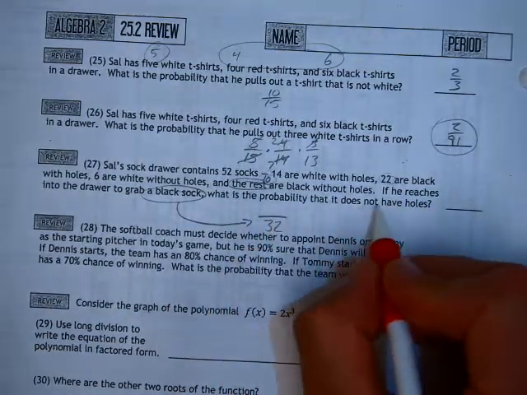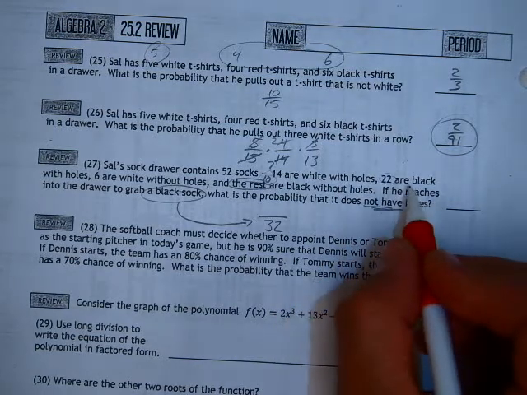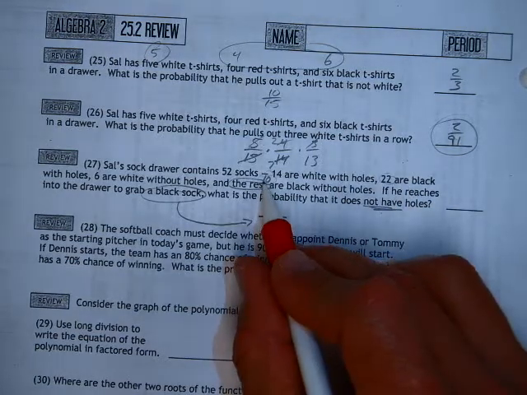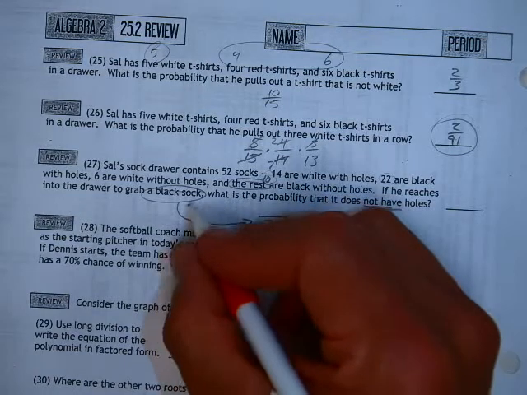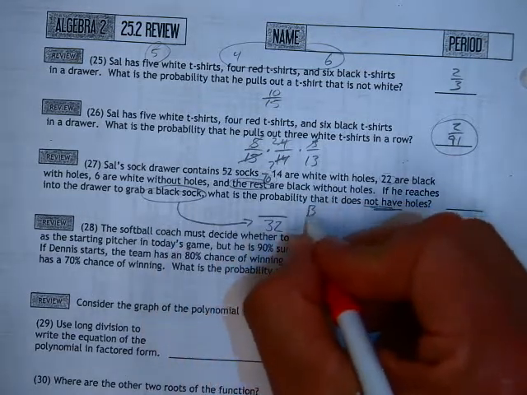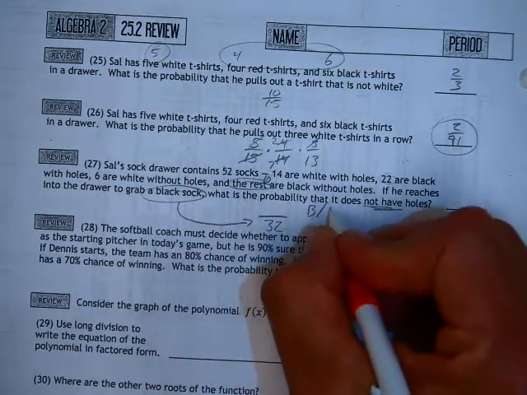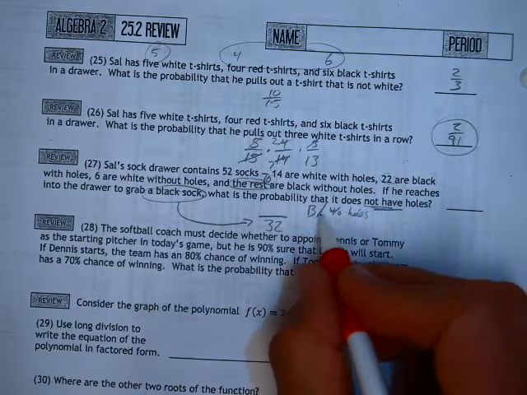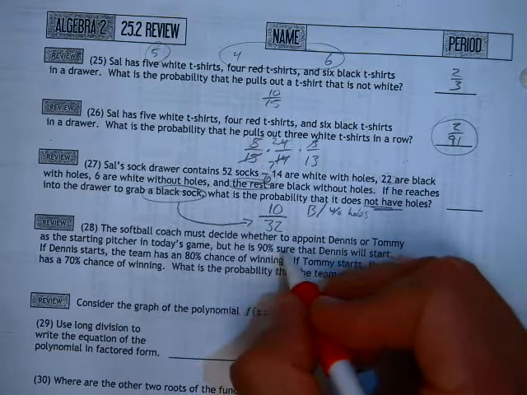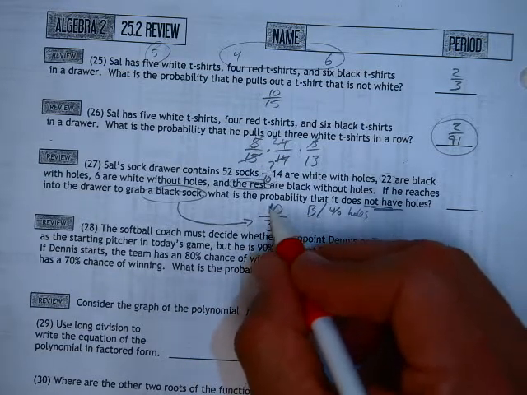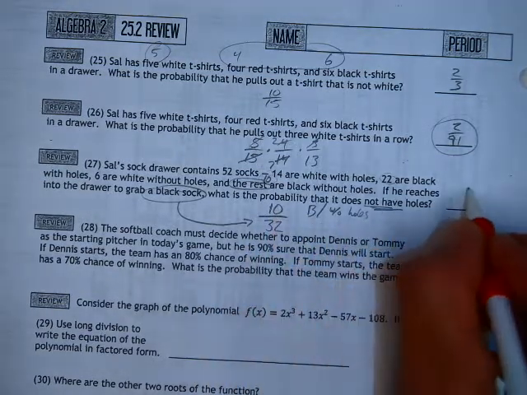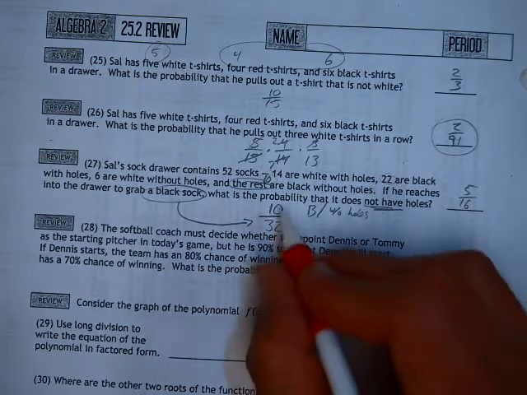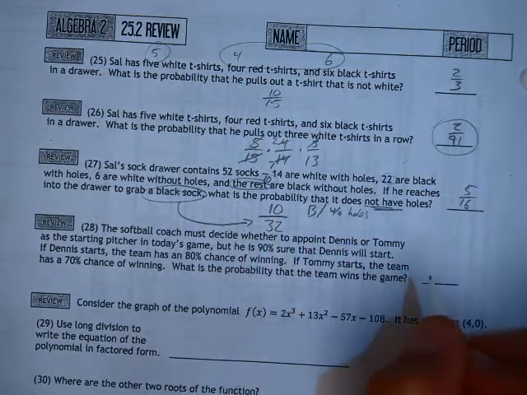What's the probability that it does not have holes? Well, there's only 10 black socks without holes. So these are just the black ones. These are the black ones and without holes. Okay? And that's a total of 10. So you reduce that, and we're in business there, I think. 2 goes into both 5 times and 16 times. 2 goes into that 5 and into that 16.